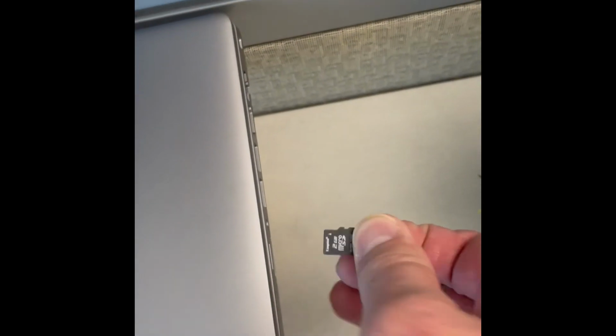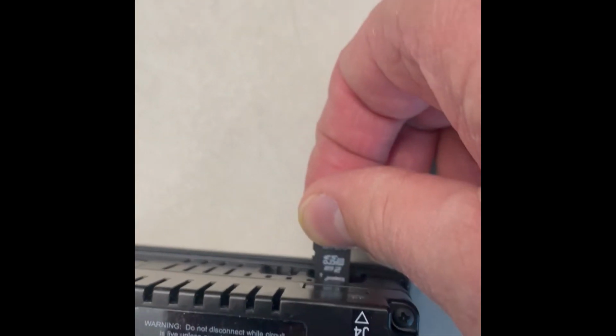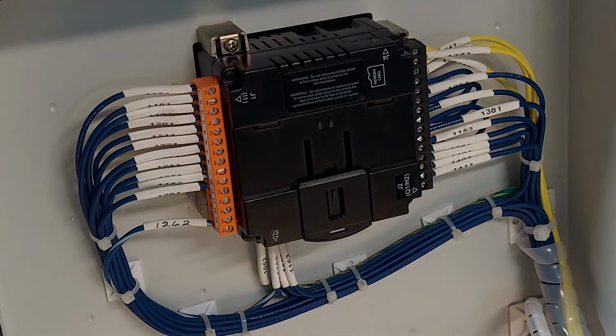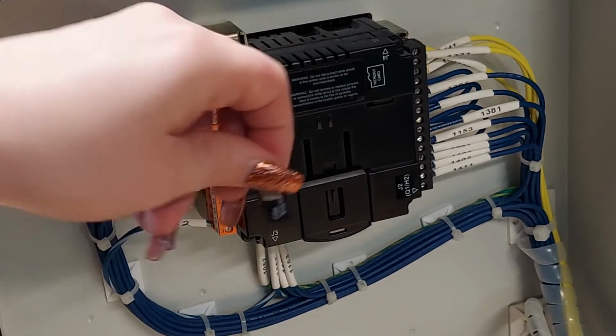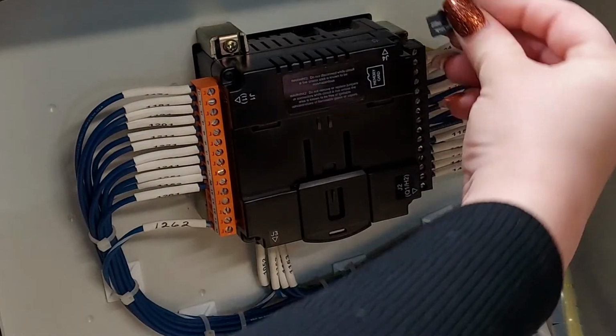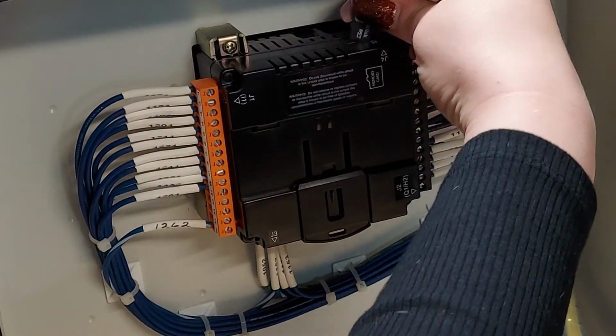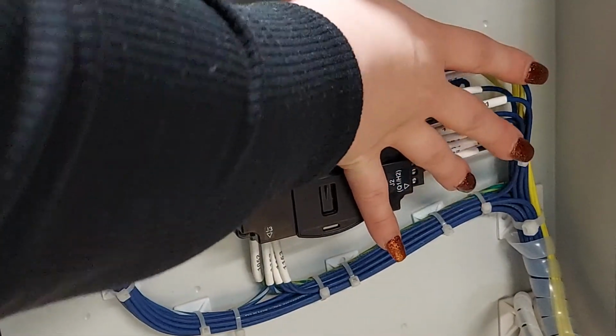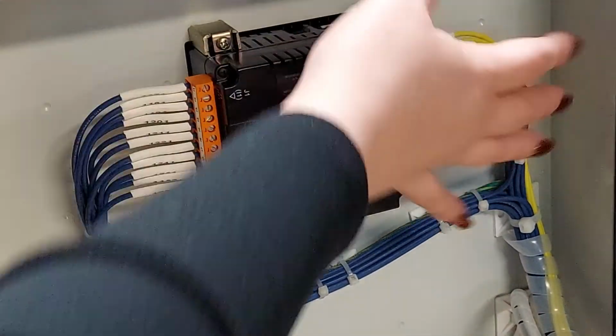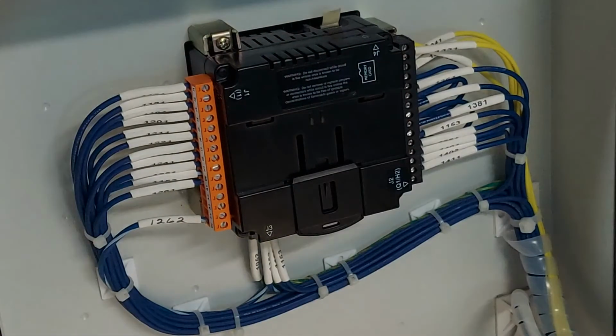After you have loaded a program onto a micro SD card, it is now time to load it onto your Sentry SBC controller. To begin loading, turn the power off to your controller and place the micro SD memory card into the memory slot located on the rear of the OCS in the top right-hand corner.